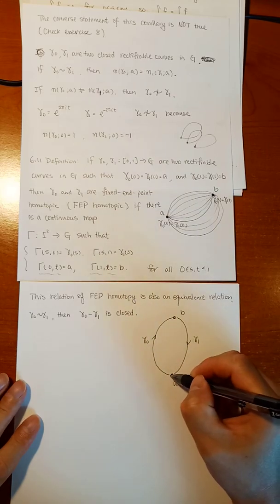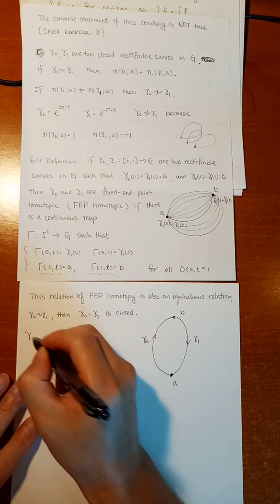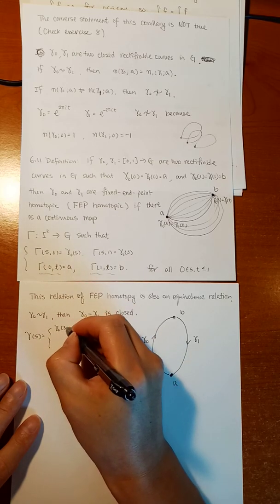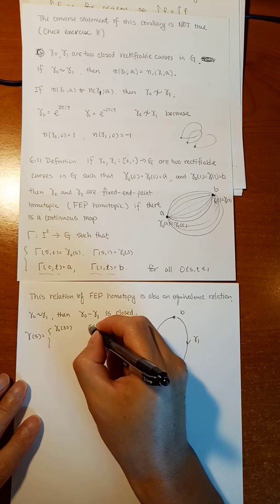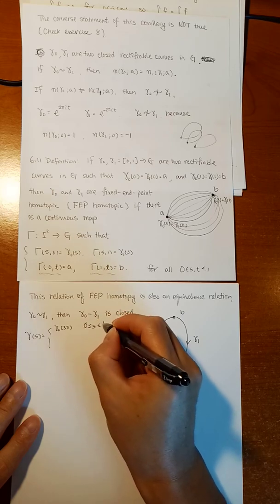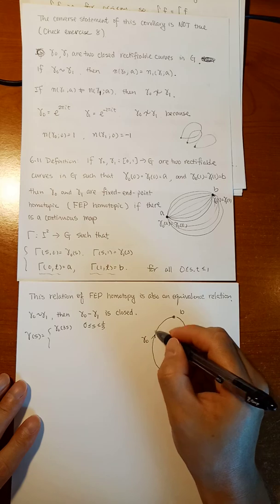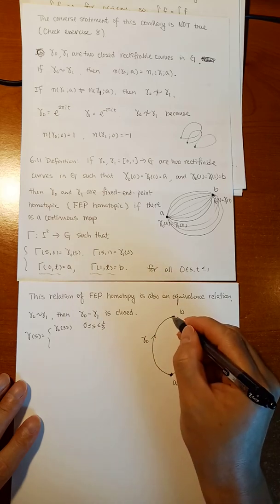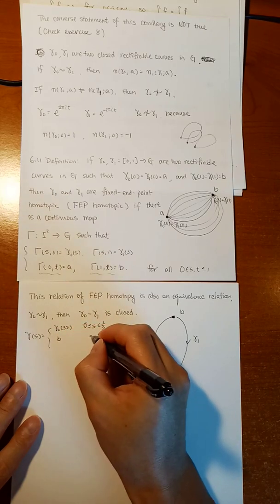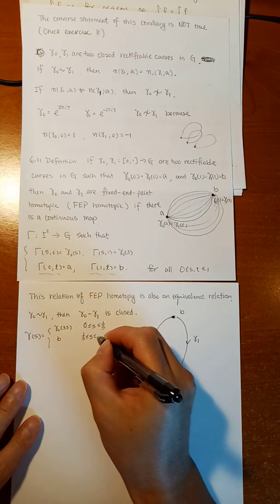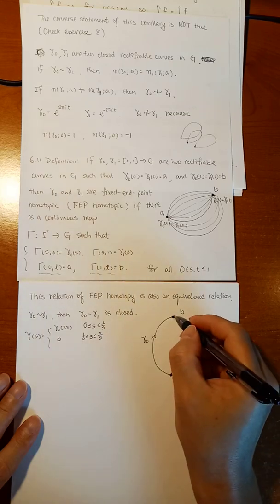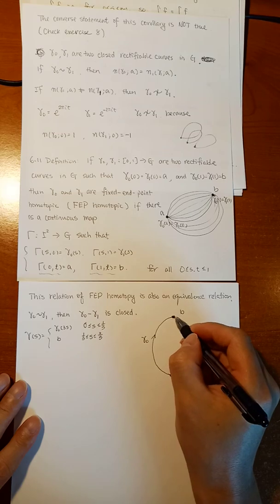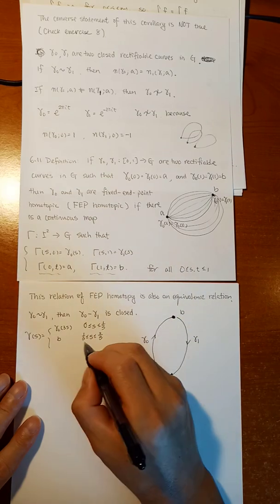And then let's see, I'm going to construct a gamma. Gamma of s is equal to gamma 0 of 3s if s is between 0 and 1/3. Like you go here in the first 1/3 of the time to reach this point, and it is equal to B if s is between 1/3 and 2/3, so I will stop at B for those moments.